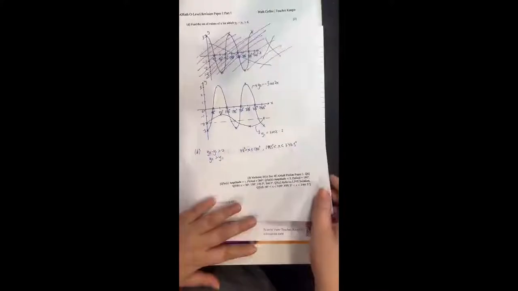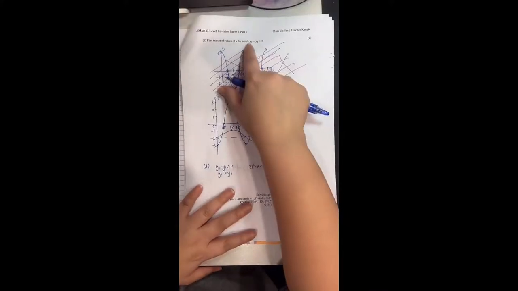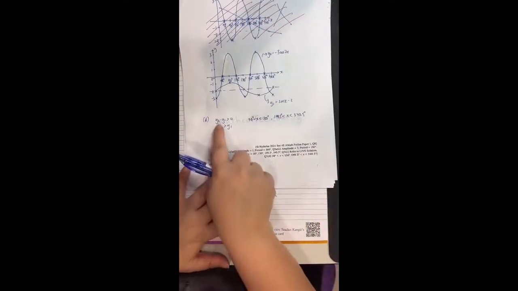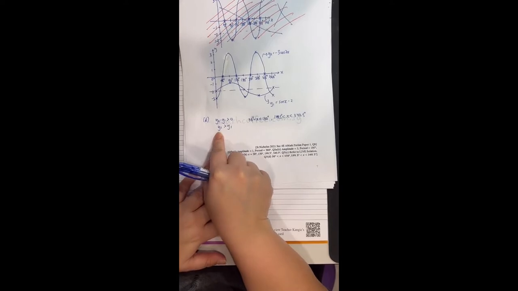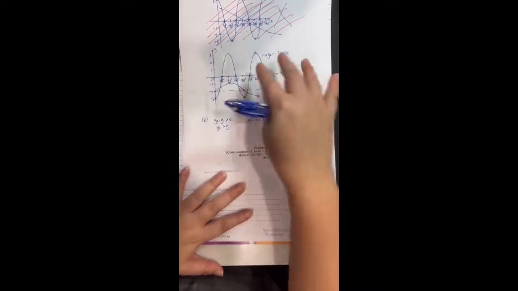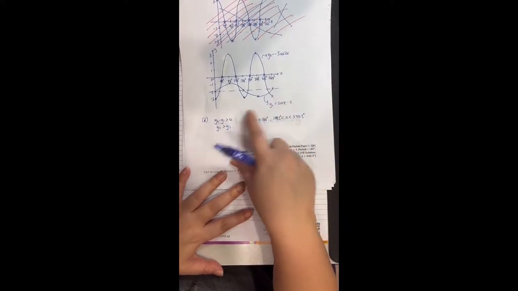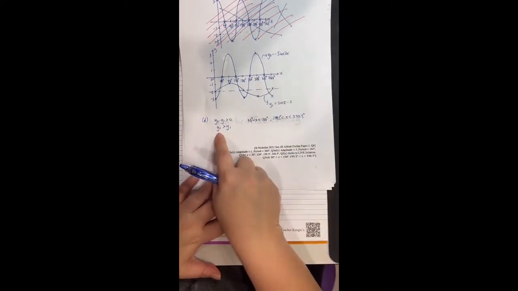Okay, now let's move on. The last one: y2 minus y1 more than 0. Actually, what you need to do is one more step. I just need to shift my minus y1 over to the other side. In other words, they're asking you, what is the set of values of x for y2 above y1? Now you look at your graph. y2 is the cosine graph, so they are asking where the cosine graph is above the sine graph.